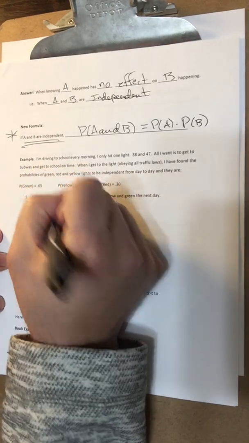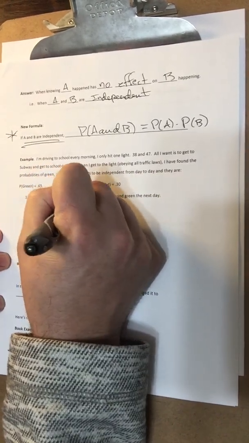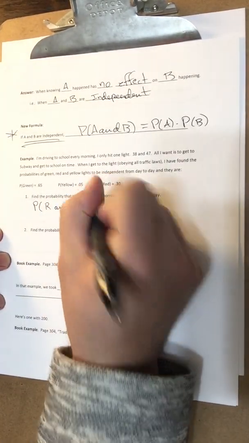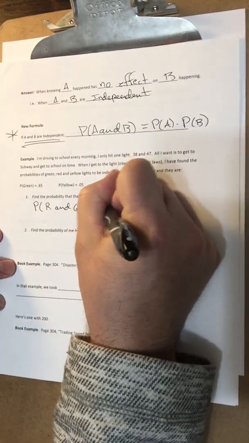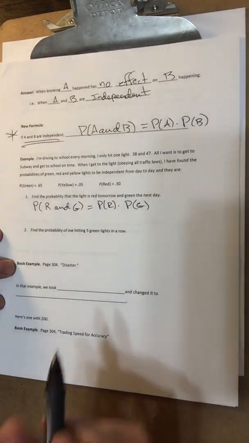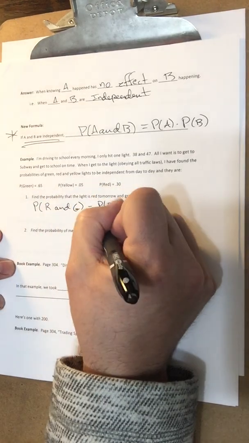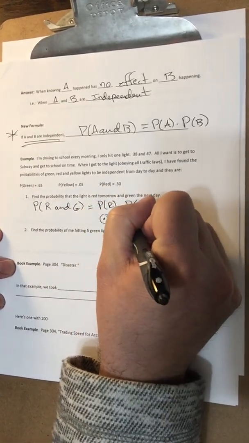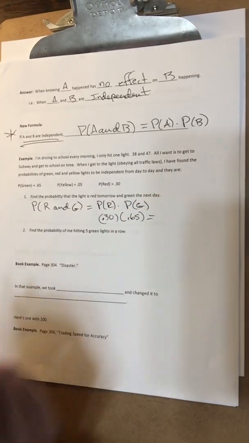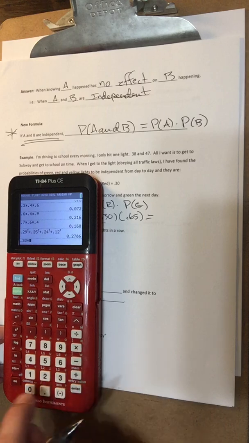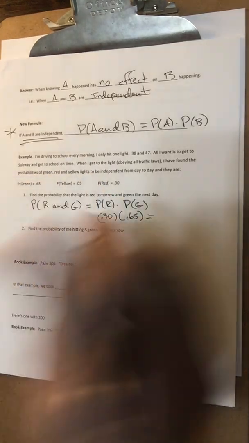Well, that's the probability of red and green. And since I was told they're independent, this is just the probability of red times the probability of green. The formula is really easier today to use. So I just go probability of red is 0.30, the probability of green is 0.65, and I'm just multiplying them together. 0.30 times 0.65 is 0.195.